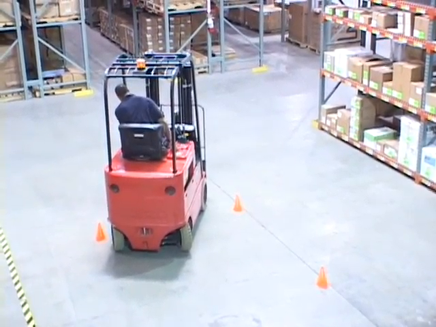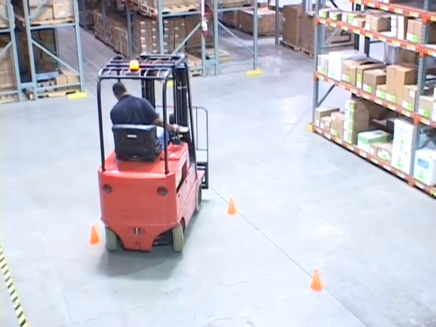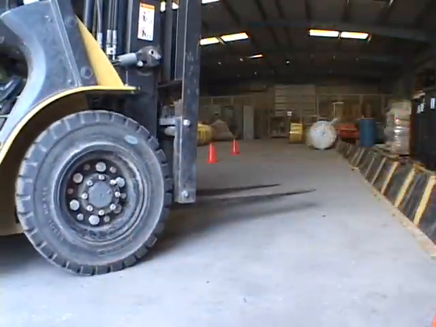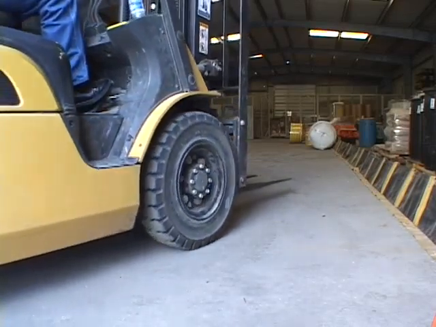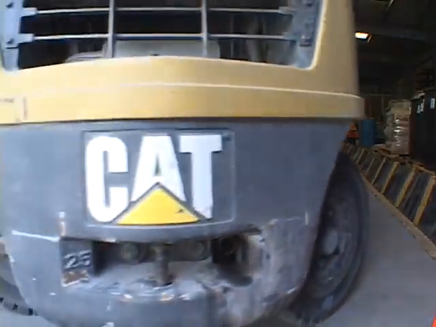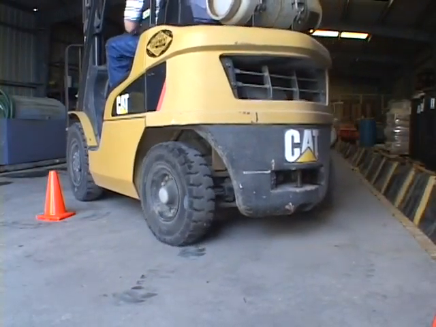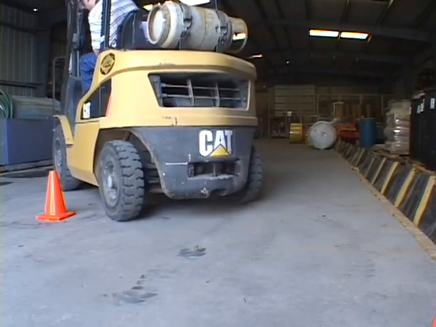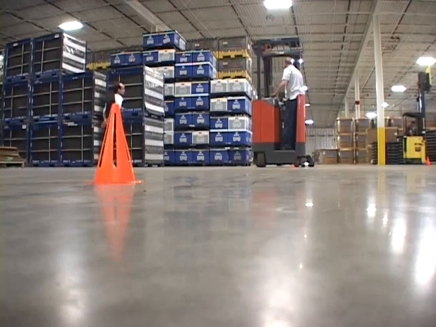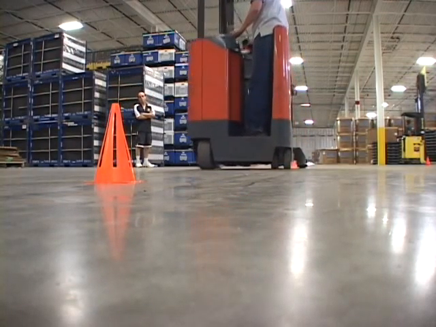Dock them points for hitting a cone and for not keeping their forks at 4 to 6 inches off the ground. Again, this can be as elaborate as you want to make it. And to add an extra element, you might want to use tennis balls on top of the cones to see if they can avoid knocking them off, losing points if they do. And if you want to make it uber competitive for those very experienced drivers, you can add a time element. But remember, this is about safety, not speed.